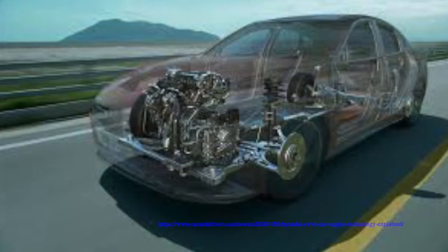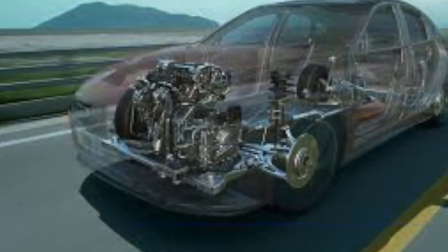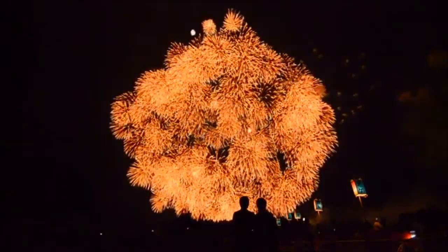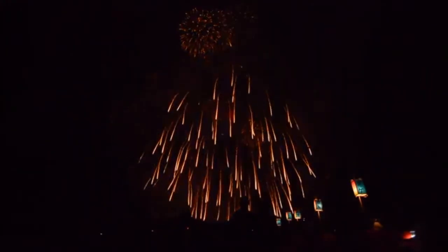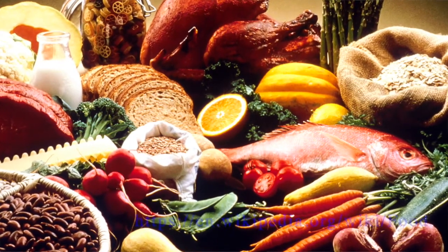A car engine gets hot when the energy is transferred from the burning fuel. Fireworks release a lot of energy as heat, as well as light and sound, when they explode. Our body keeps warm because of the continuous oxidation of the food we eat.